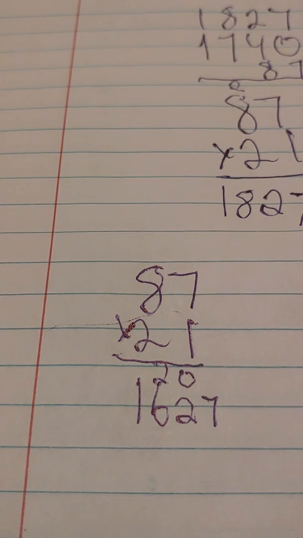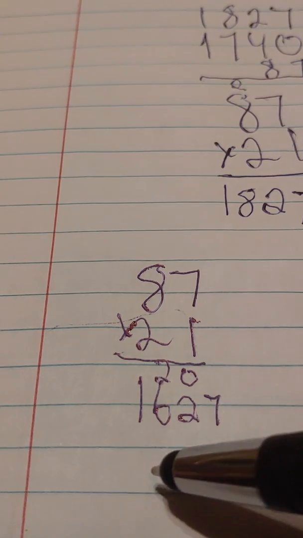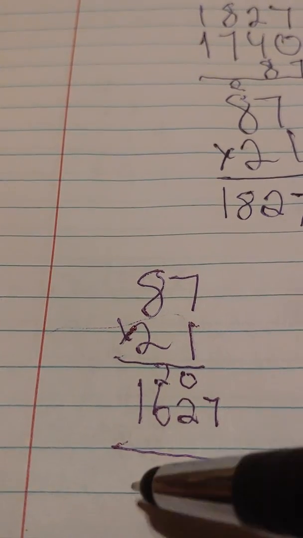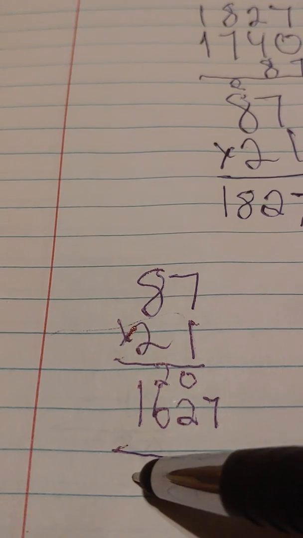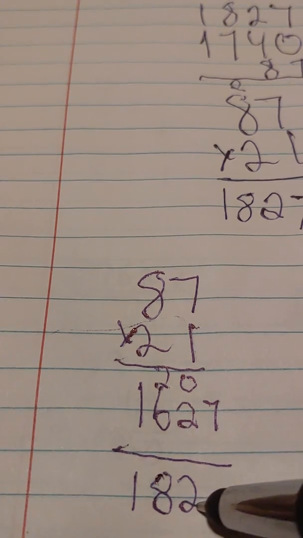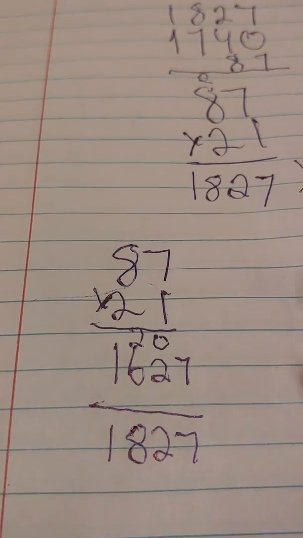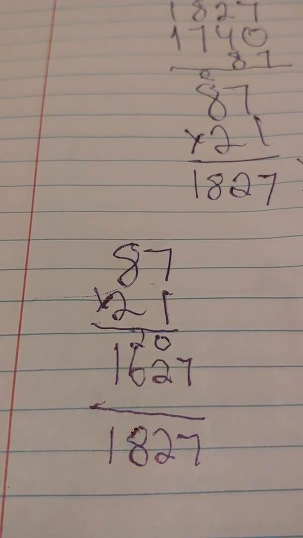And then again, you would just line them up. So you can see that you have 1, 8, 2, and 7. And that's the answer. Again, the exact same answer. So what I'm basically saying here is that there are many ways to get the same answer. It depends on your proficiency and how you want to attack the question. But as long as you get the answer, it works.